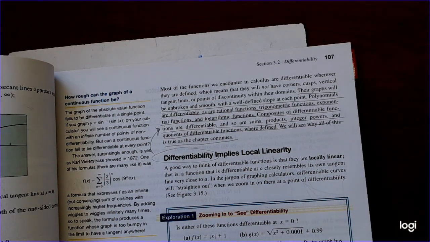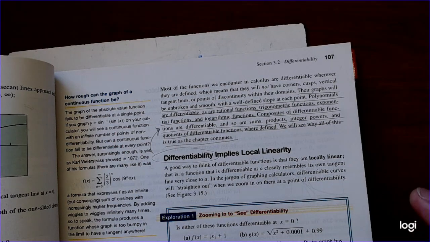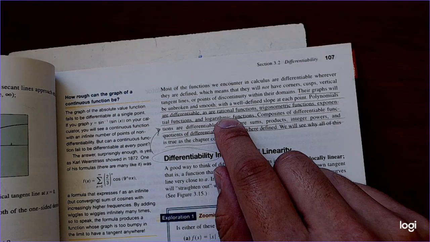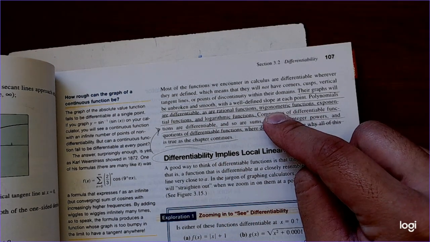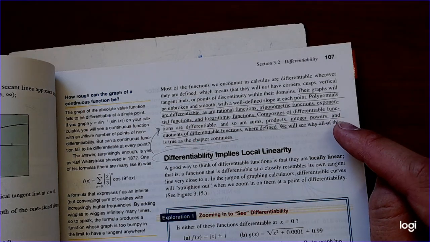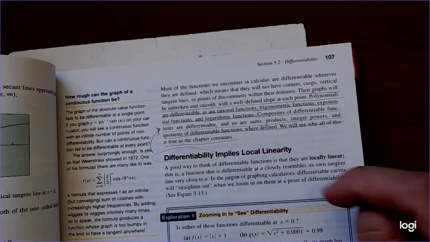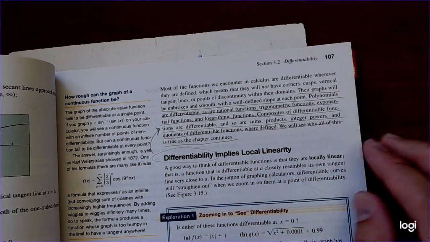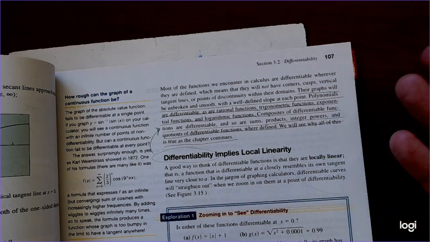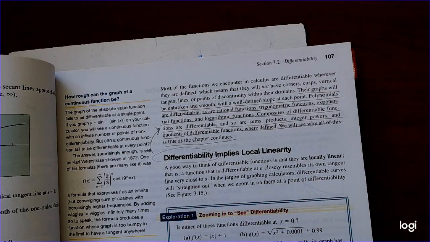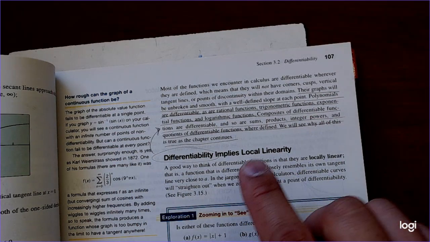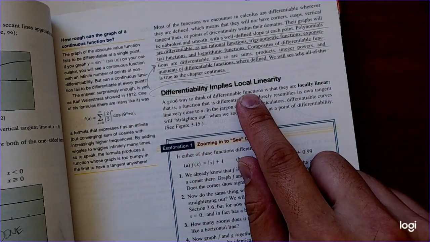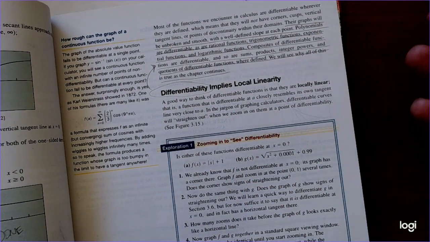So all this is saying is that polynomials, rational functions, so functions of rational numbers, trig functions, so sine, cosine, tangent, cosecant, and then exponential functions and logarithmic functions are differentiable, as are the additions of those functions, the multiplications of those functions. So f plus g, f of g, f times g, f divided by g, all of those composites are also differentiable. Right? Now, when they say differentiability implies local linearity, they're talking about the tangent slope.